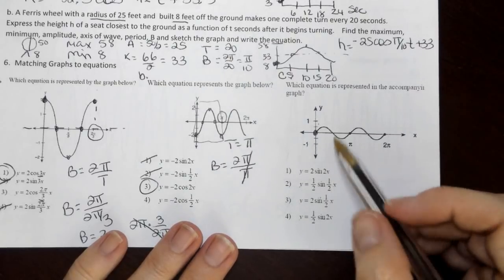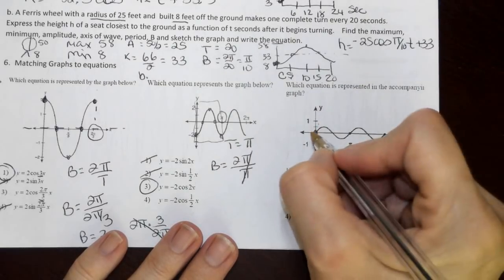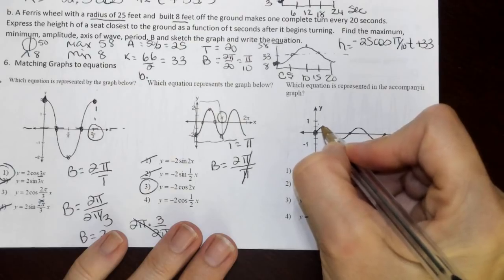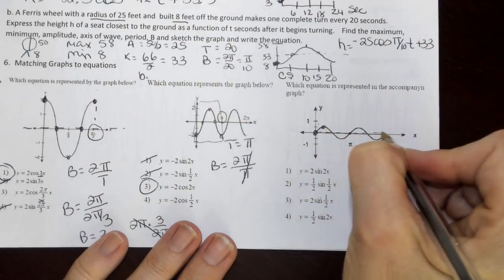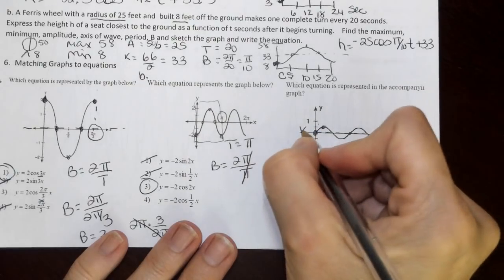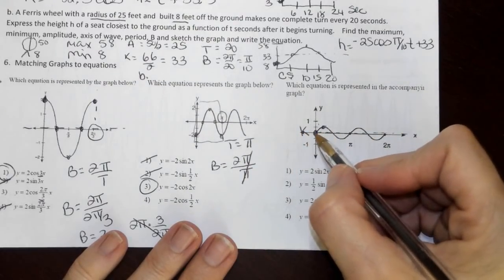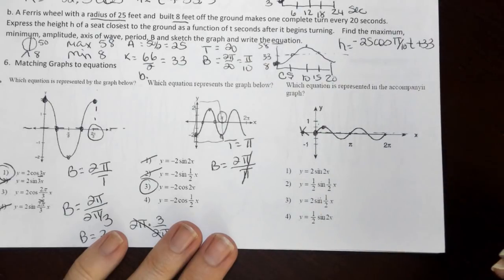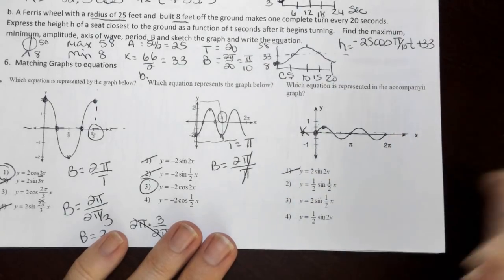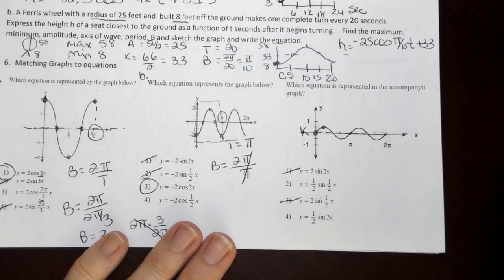I can look at my amplitudes. Remember, your amplitude is how high you go from the axis of wave and how low you go from the axis of wave. So my axis of wave is right here at 0, and it looks like I went up a half and down a half. So that means that my amplitude is 1/2. So it can't be this one, and it can't be this one.